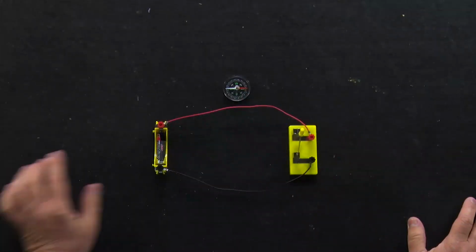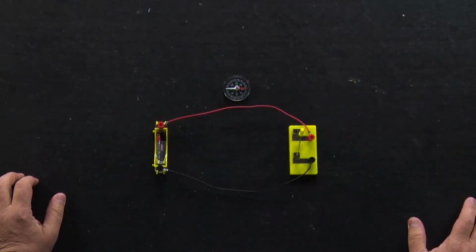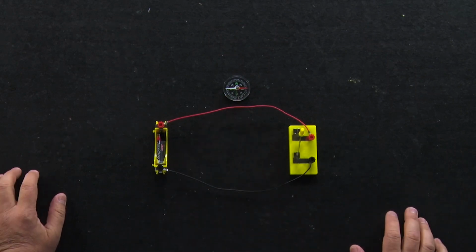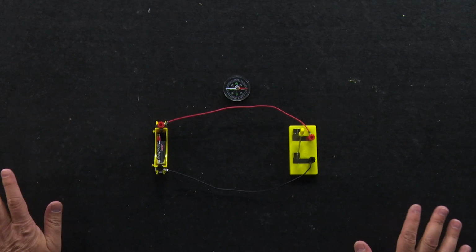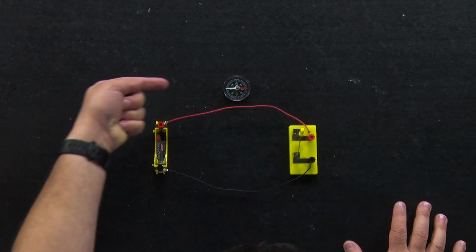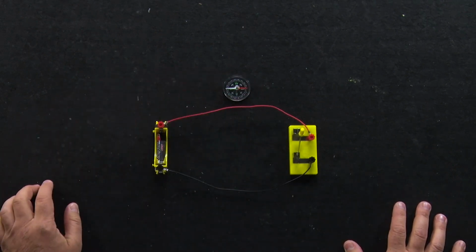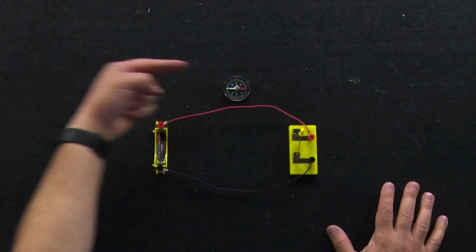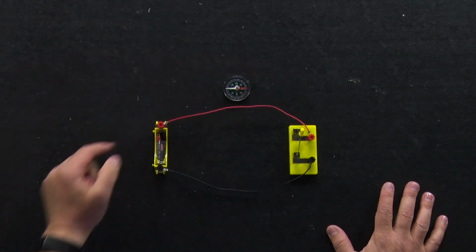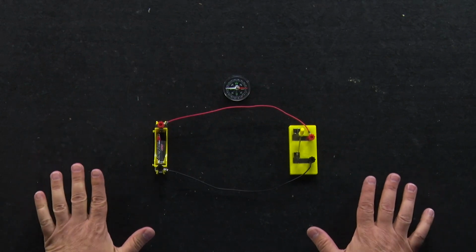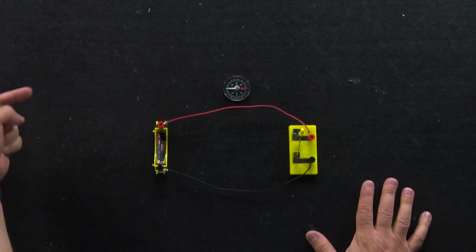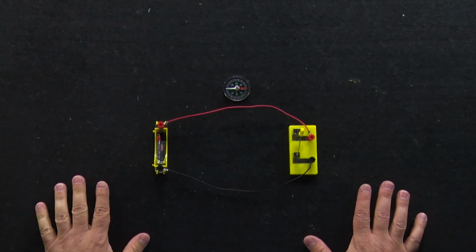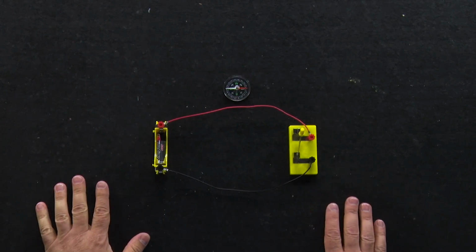Okay, here I have a compass, and the compass needle points in the direction of whatever magnetic field there is. Right now it's pointing north, because the only magnetic field around is the Earth's magnetic field, which is pointing from south to north. That's how a compass works. It aligns itself with the Earth's magnetic field, pointing from south to north. But the compass only works when it's the only magnetic field around.